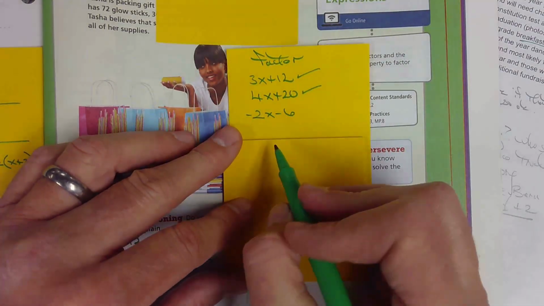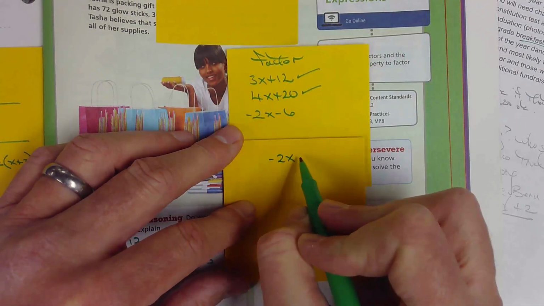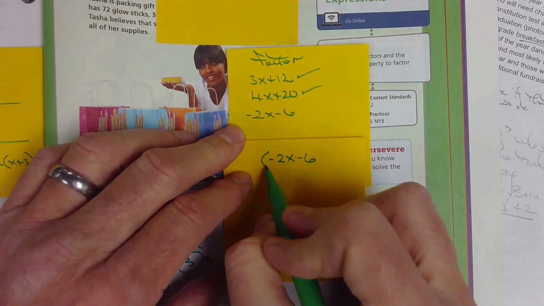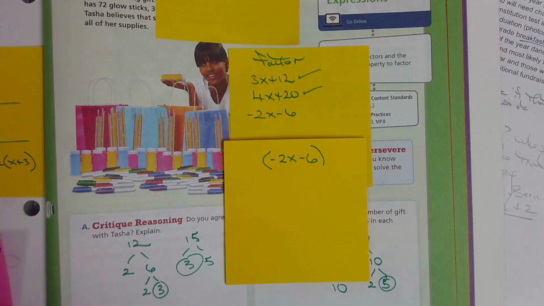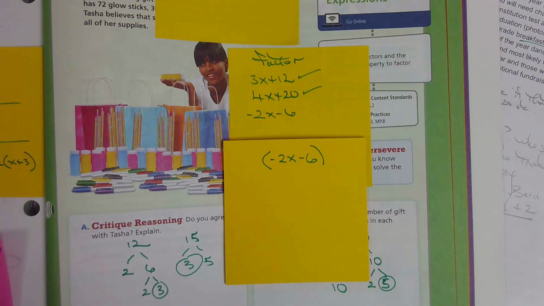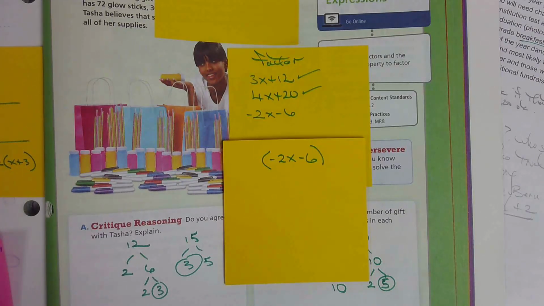Now, everybody factor this one. Negative 2x minus 6. Miss Lamondola, you got it already?